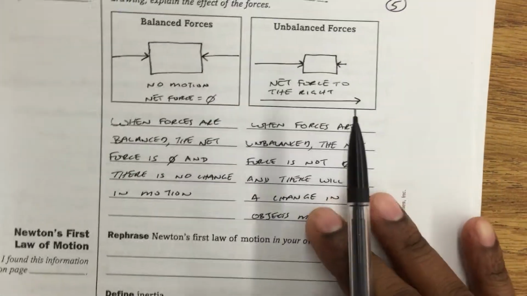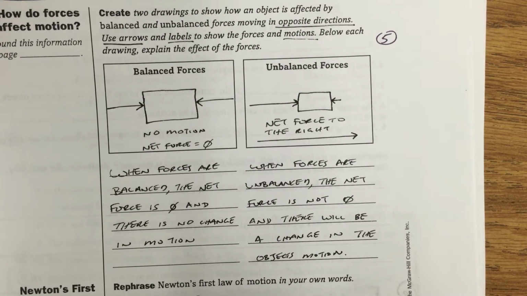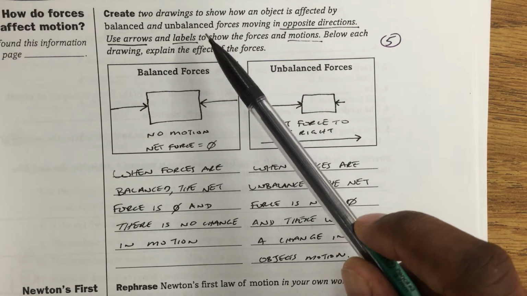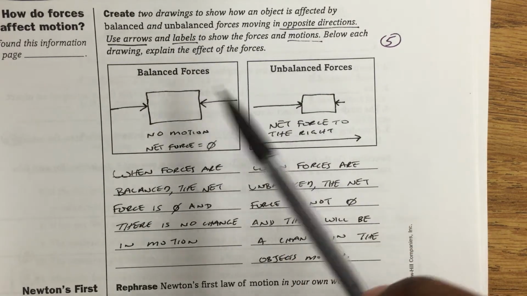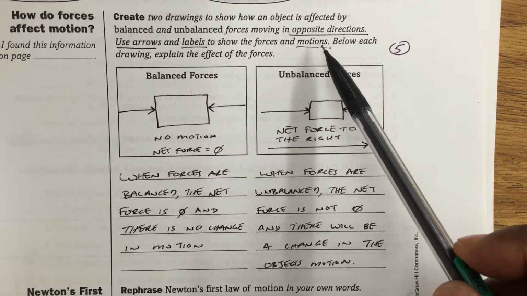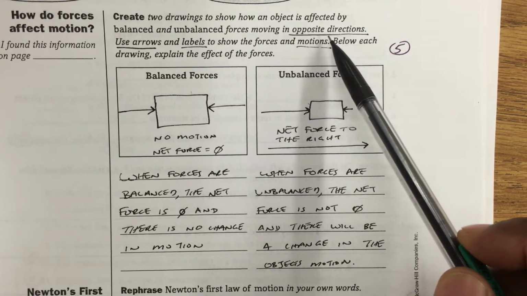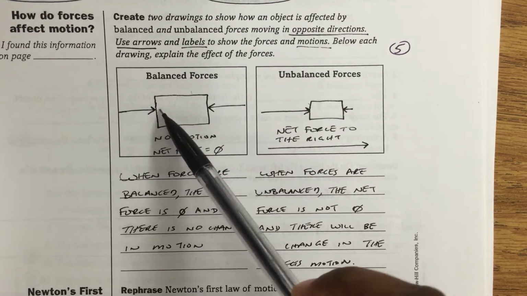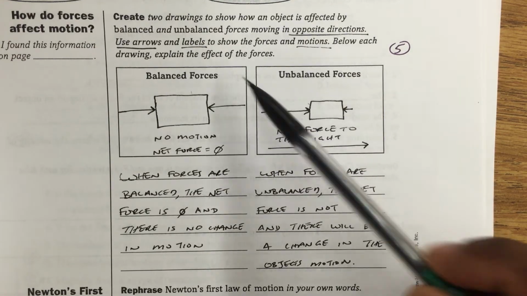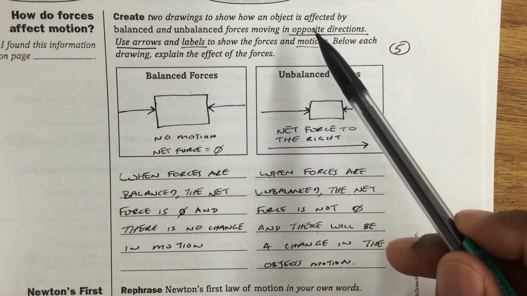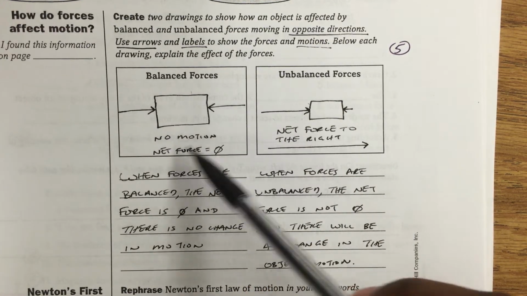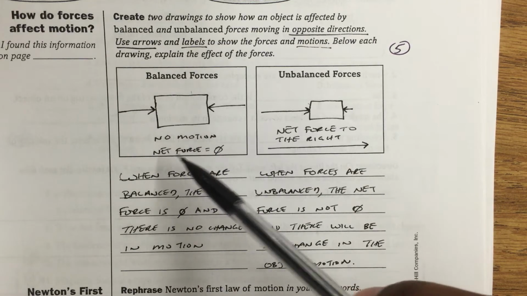Number 5. Okay, you can pause this and take a look here at what I've written, but it says for you to draw examples. It says draw an object or make 2 drawings, one here and one here, of an object affected by balanced and unbalanced forces, and use arrows and labels going in opposite directions to show. So you can see this arrow is going to the right, this one's going to the left. Look over here too. This one's going to the right and the left. So I've used my arrows and they're going in opposite directions, okay, and labels. Okay, so here I'm labeling it, showing there's no motion because the net force is 0.